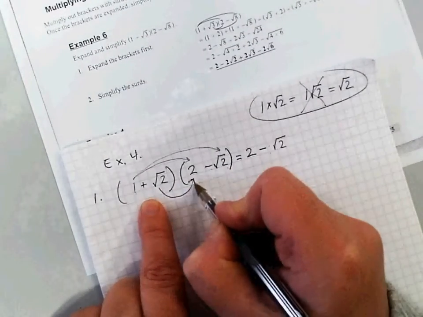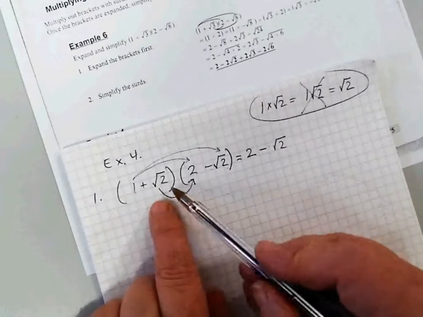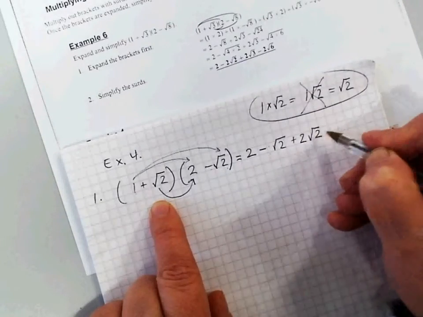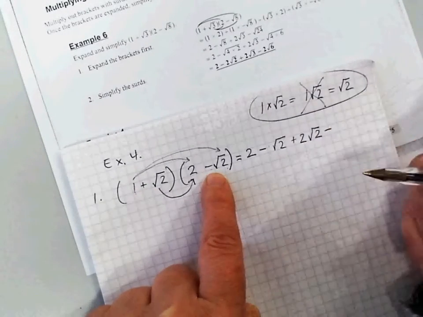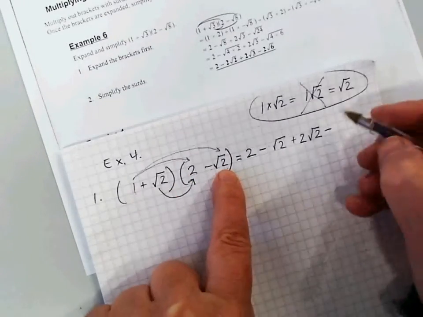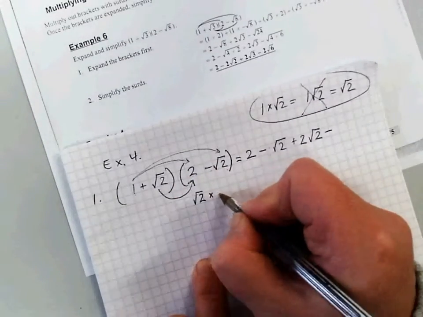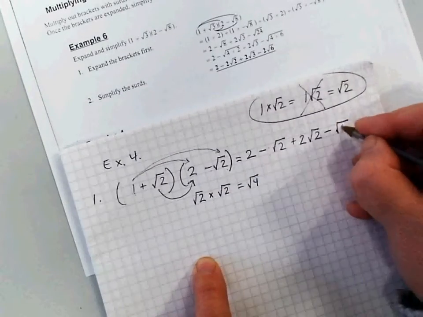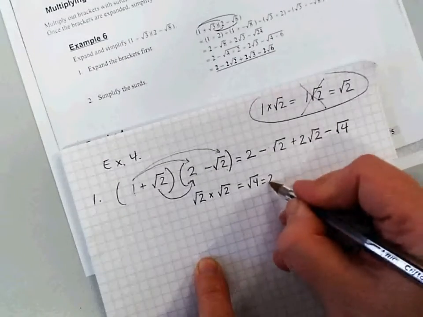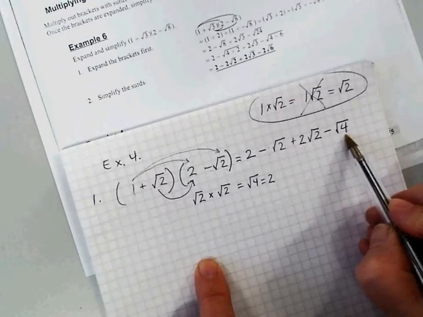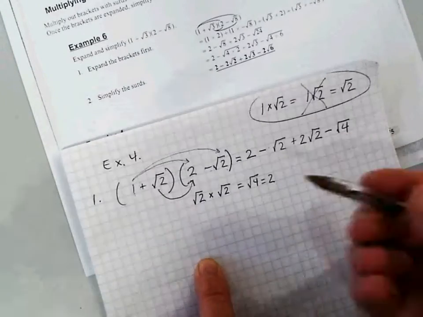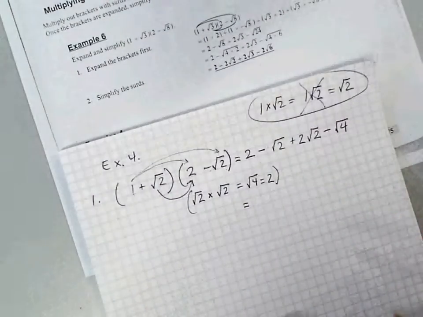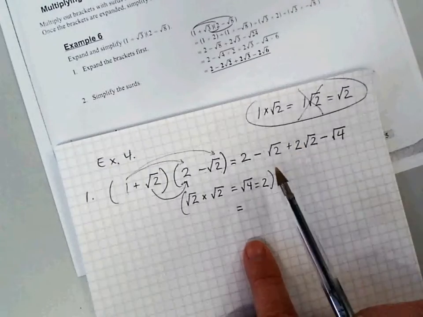Now we take the second number and multiply by everything inside the second bracket. Square root of 2 times 2 is 2 roots of 2. Now positive times negative, the result is negative. And root of 2 times root of 2 is root of 4, right? You can leave root of 4 at this stage, unless you already know that root of 4 is 2. That's also fine to write immediately, but you might want to do it a step at a time.